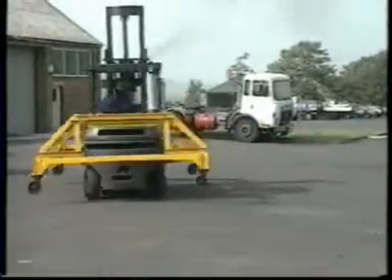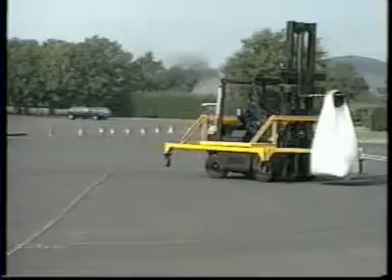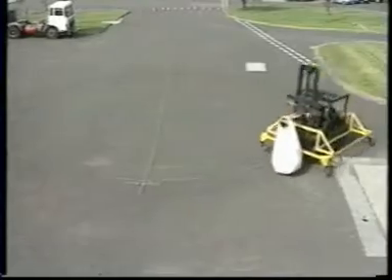You can also easily overturn a truck when carrying a live load, such as this big bag. When the bag swings out, it pulls the truck over.